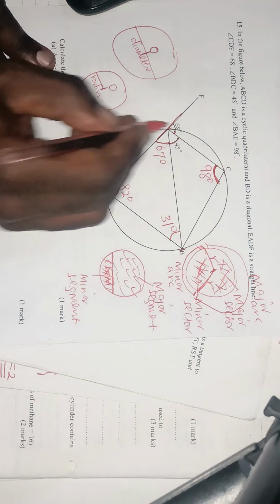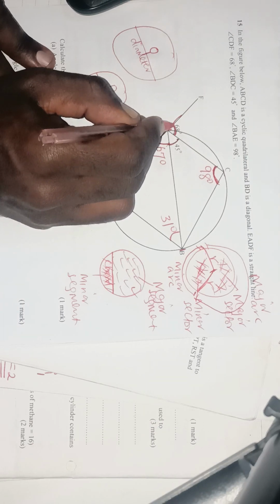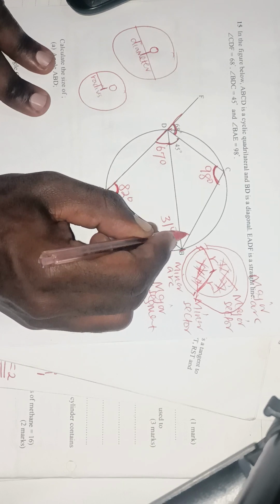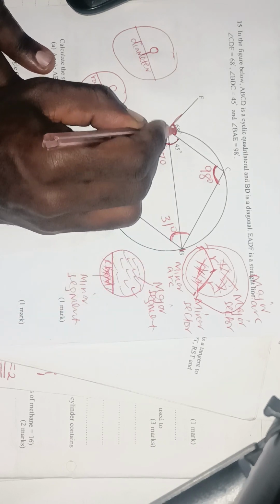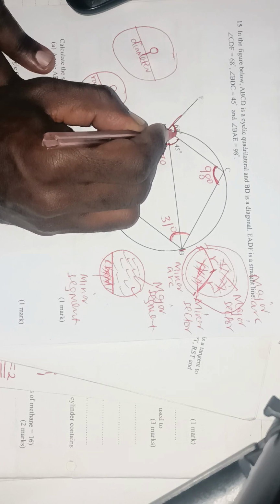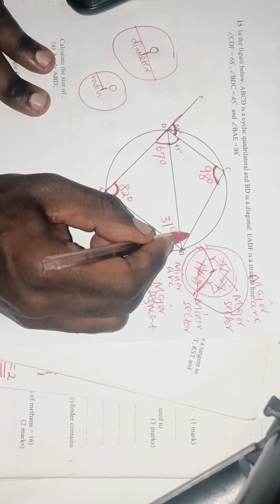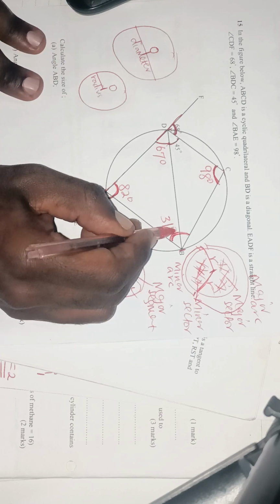Then you know very well, again, that one exterior angle should be equal to one opposite interior. So the whole of this part must add up to 68. Why? Because this exterior angle to the outside is 68. So the opposite interior, this angle at this point, must also add up to 68. So this is 31.